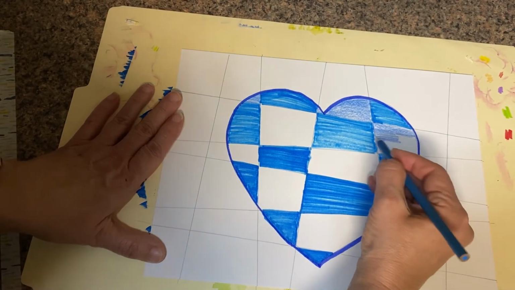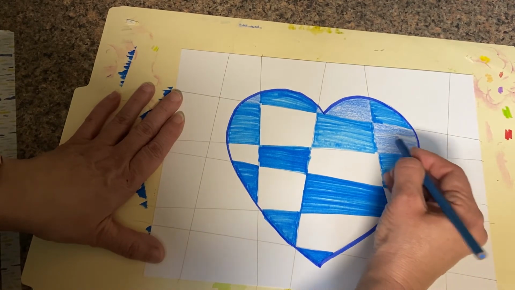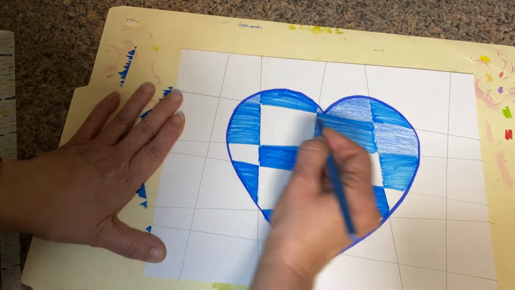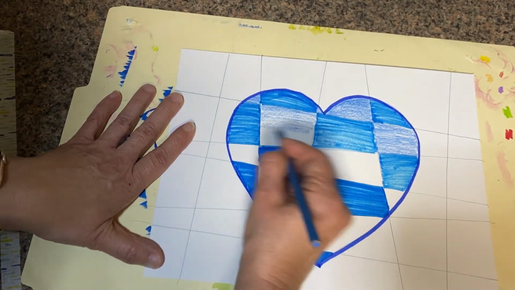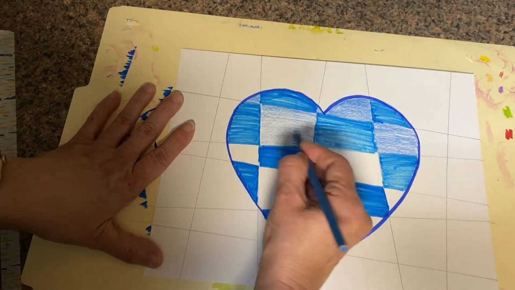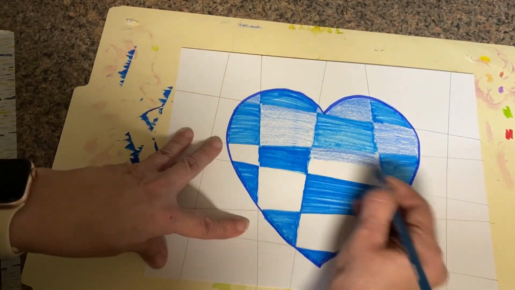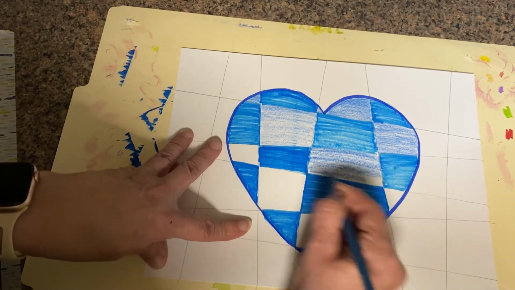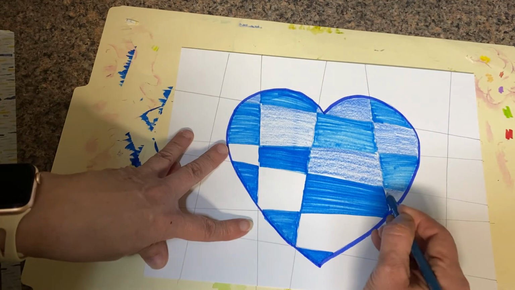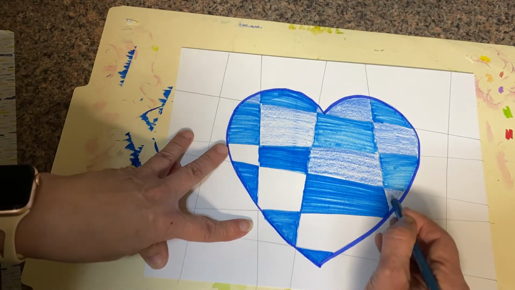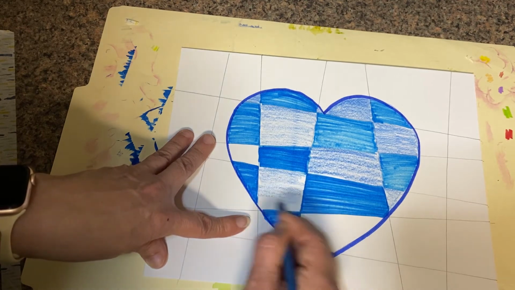Okay, so I started coloring with the color pencil, and I'm still going horizontal as I'm going through this, so that all of the lines are going in the same direction. It makes it look a little bit nicer rather than going all over the place. So every one of those squares inside the heart are now going to be with a colored pencil. The ones that are big and the ones that are little.